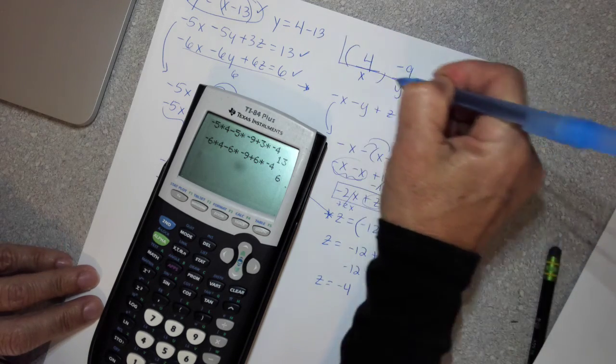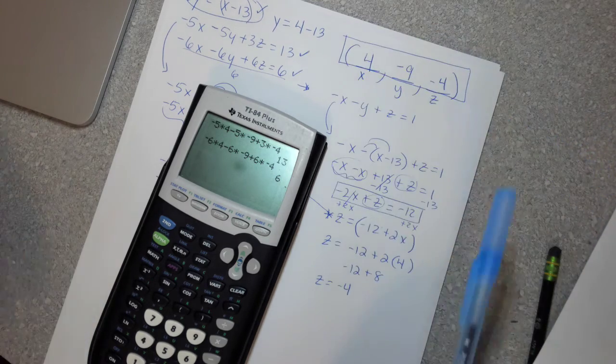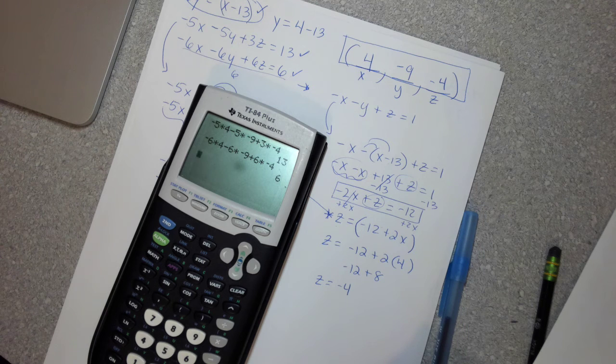So then I can go back to my homework and enter those 3 values in, confident that they will be correct. So hopefully that helps.